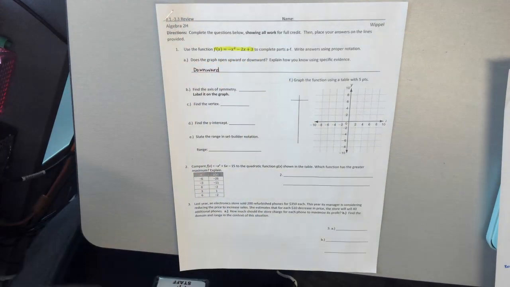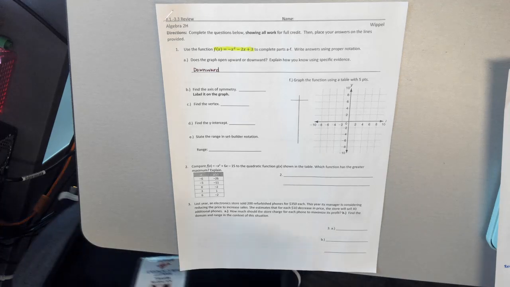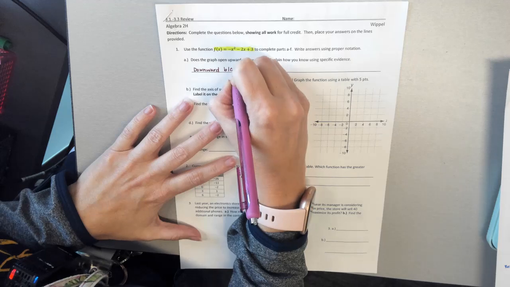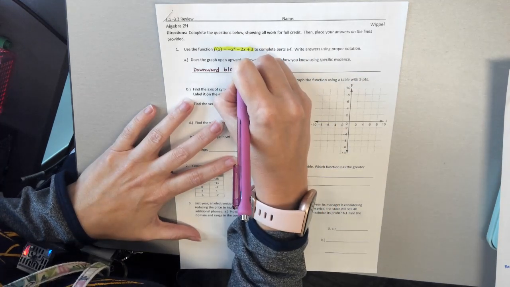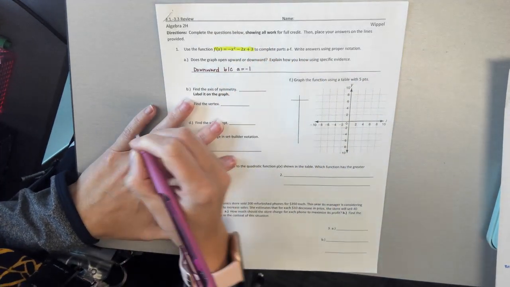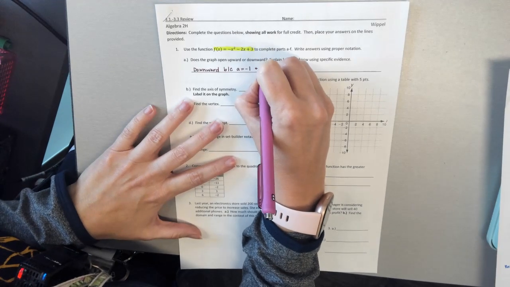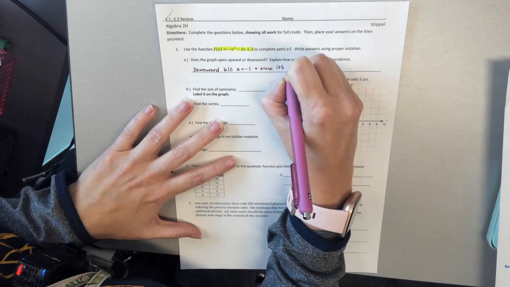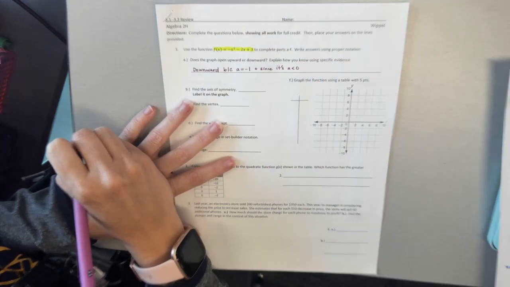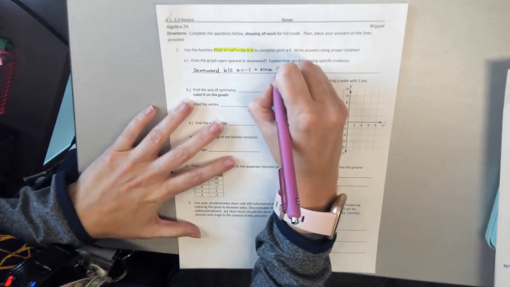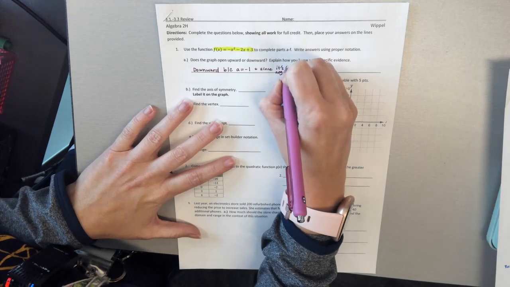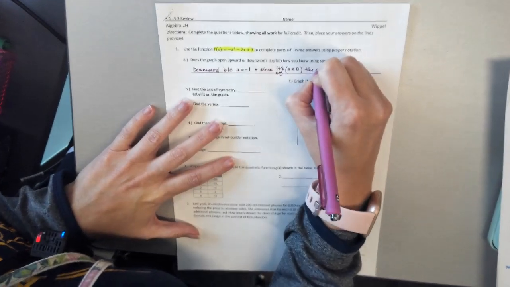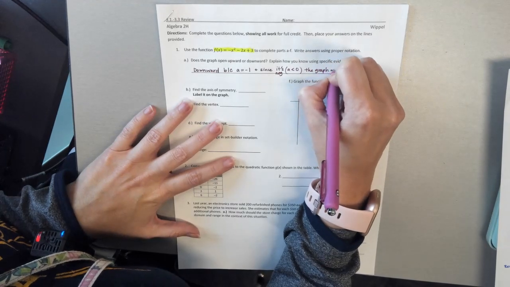Okay, you know that by looking at the A value. So explain how you know. Okay, so you can say because A equals -1, and since it's negative, or you can say A is less than 0, the graph opens down.